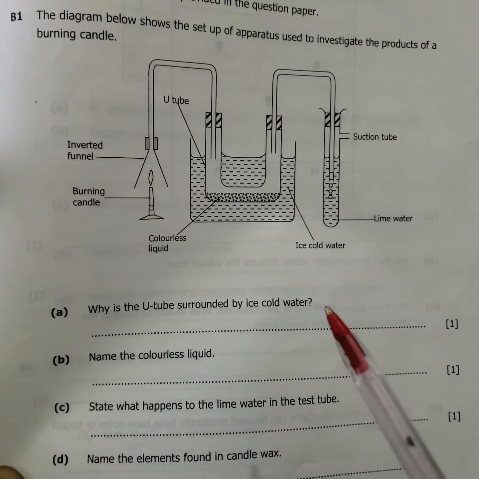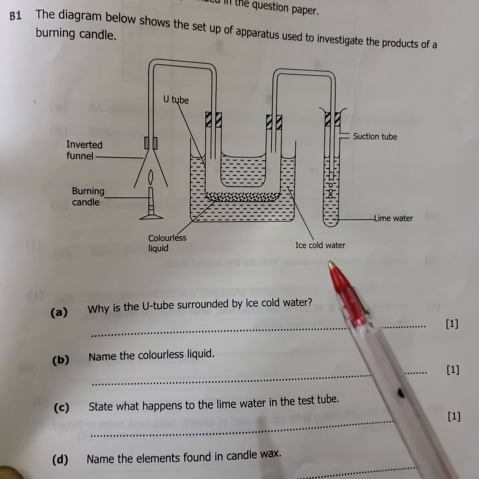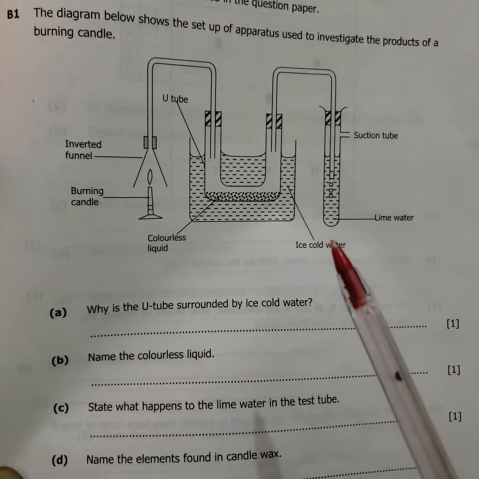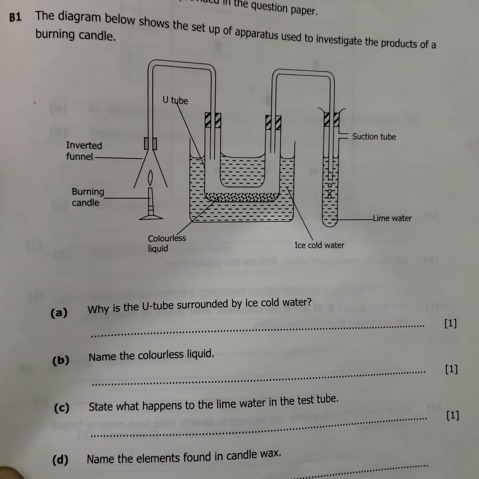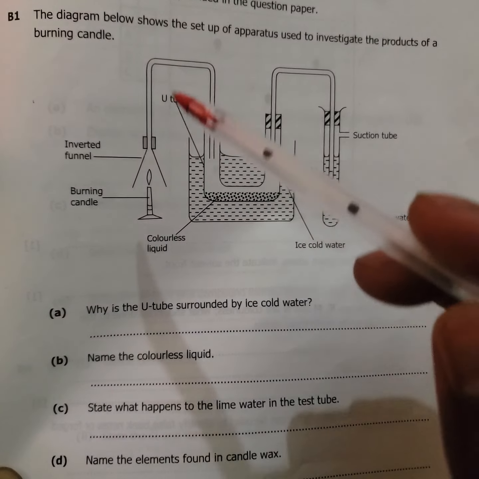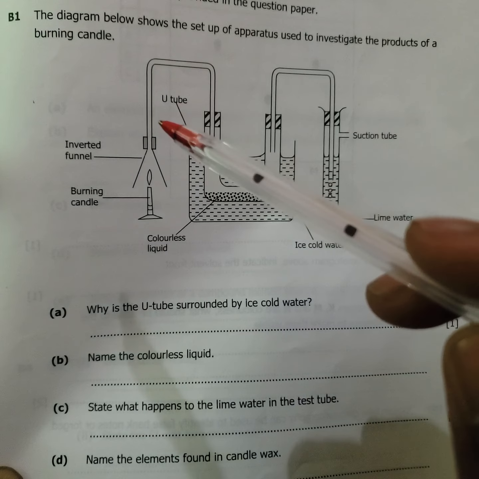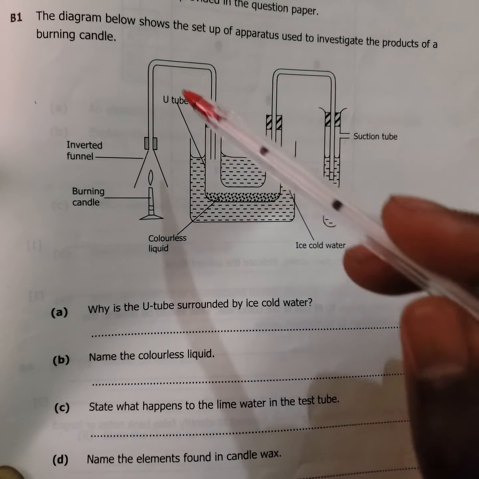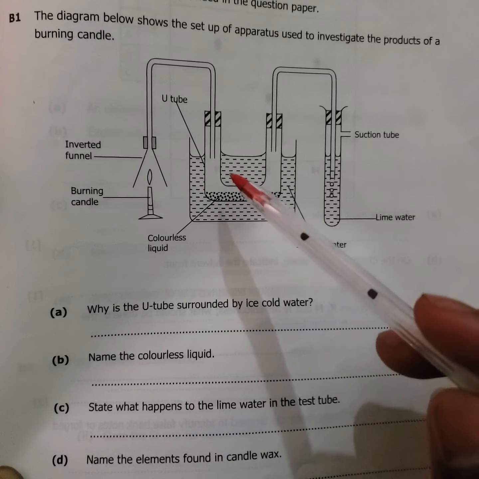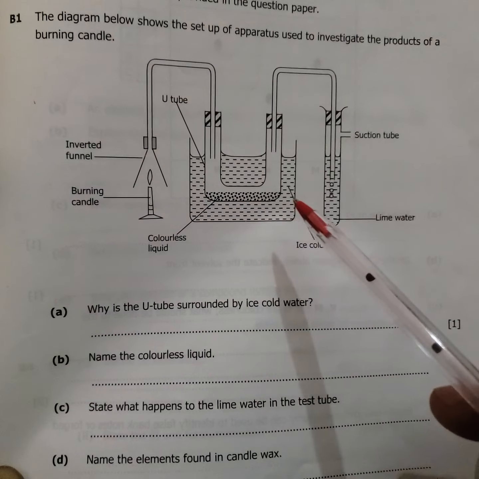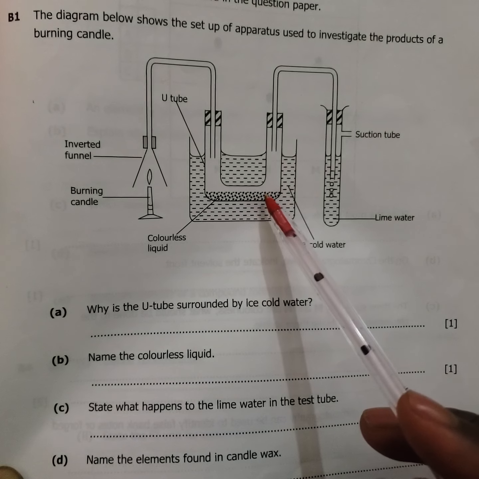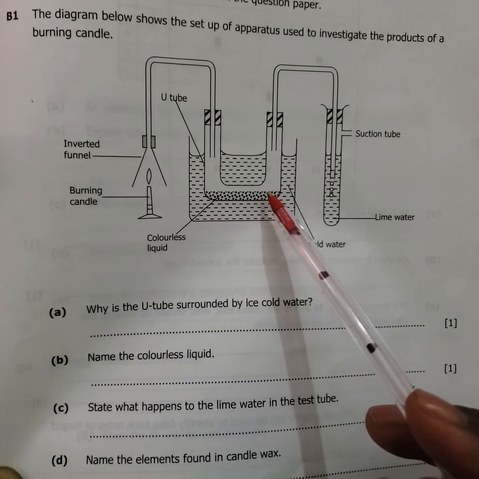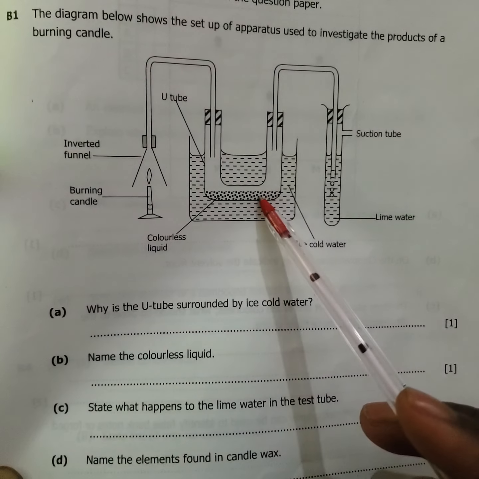In this case, we are producing water vapor and carbon dioxide. We have this burning candle, and when the water vapor and the carbon dioxide are produced, they pass through this tube which you are seeing here, and go inside the U-tube. Inside the U-tube, we have this liquid here which we have to identify, and this liquid is water.